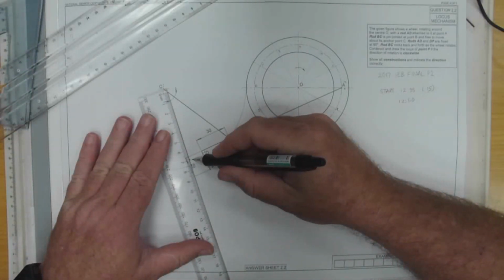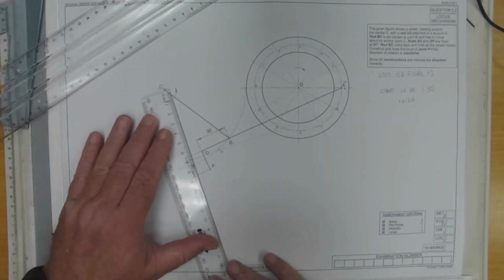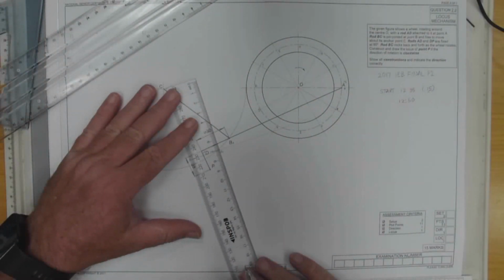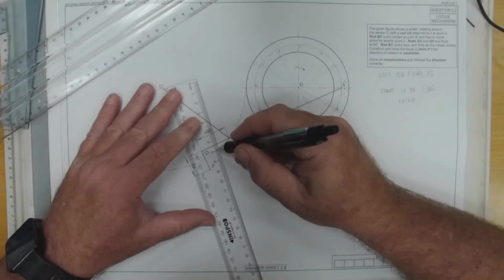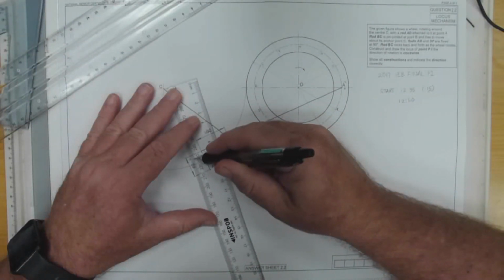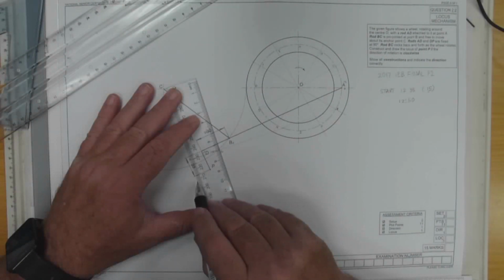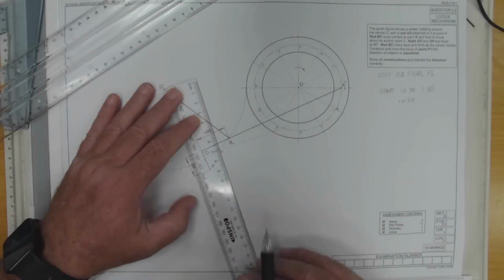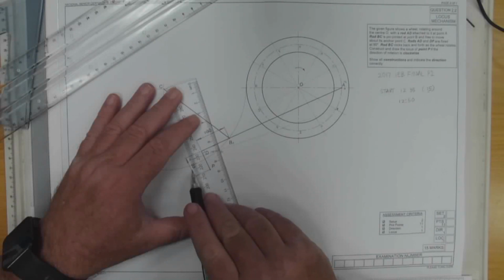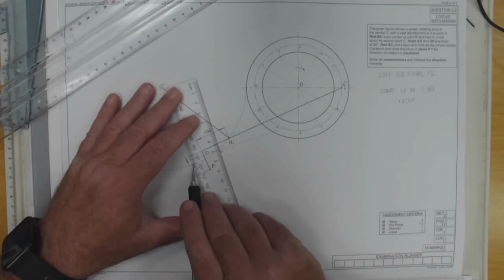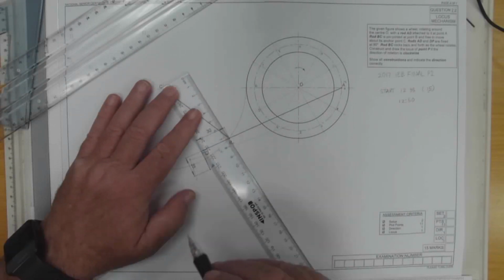Now what I like to then do is line up my ruler or T-square. So what I'm going to do here is line up, let me do it from the other side, where 230 is in line with this line, and I then need to make a line 20 millimeters long. So there's 10, 20, and mark it off.